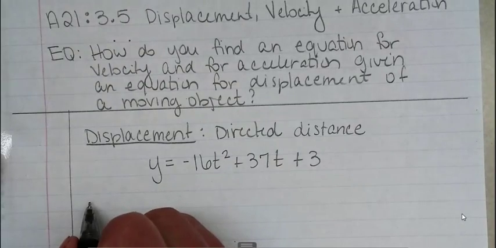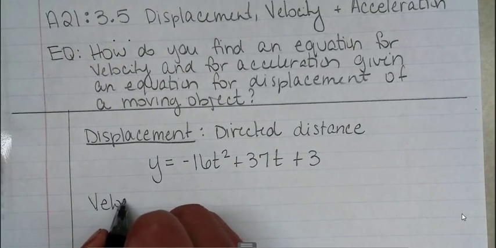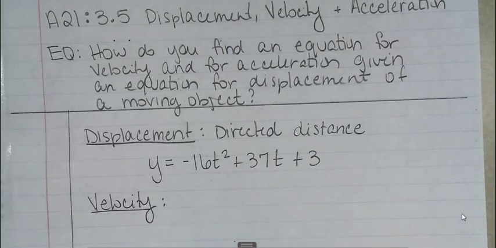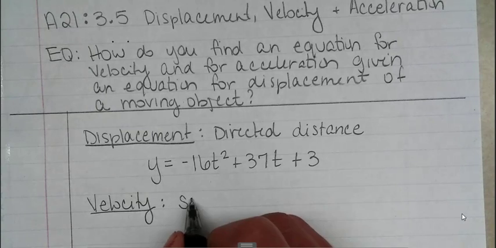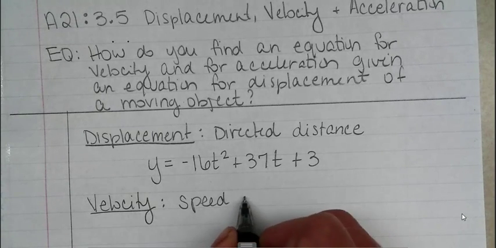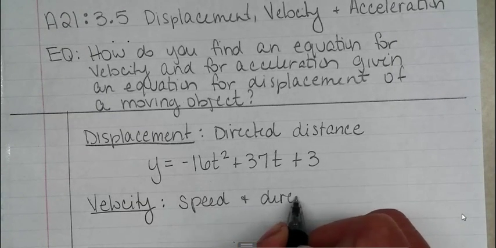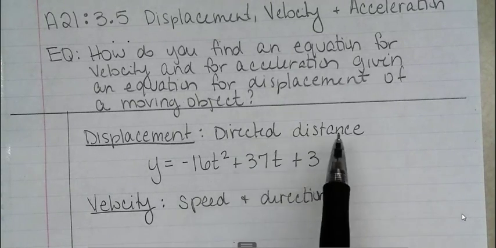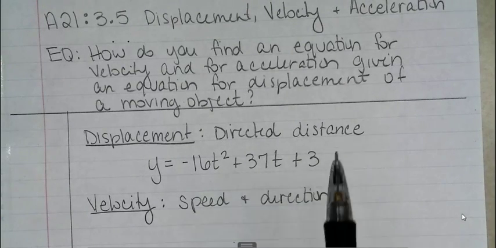Okay, now we'll talk about velocity. So velocity has both speed and direction. So you have a rate happening, right? Velocity is basically the rate of change of your displacement, of the distance that you've traveled.